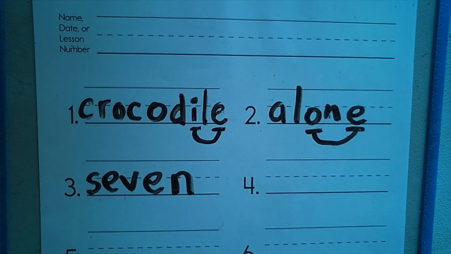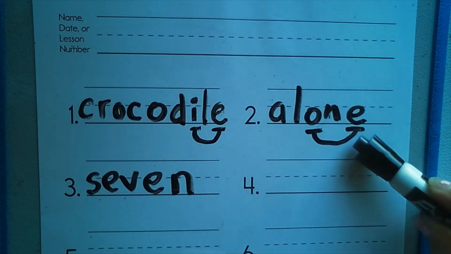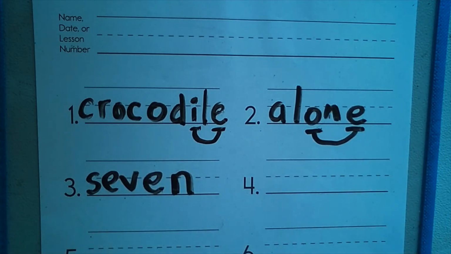Great job, my friends. Make sure your paper looks exactly like mine, and if you made a mistake, cross it out and write the correct spelling on top. Don't forget to add our annotated sounds, or the markings down here, so that we recognize that sound and that spelling pretty easily in the future. Great job, my friends. I will see you in the next lesson.